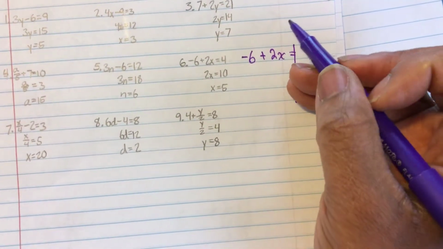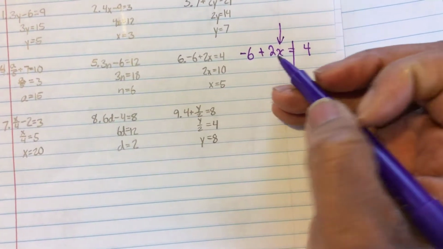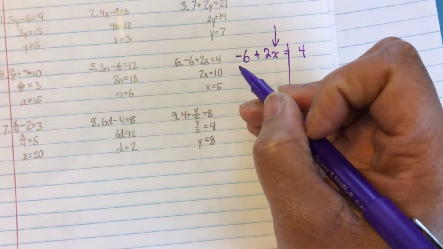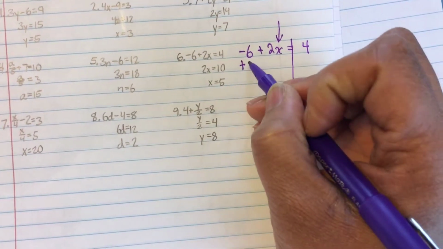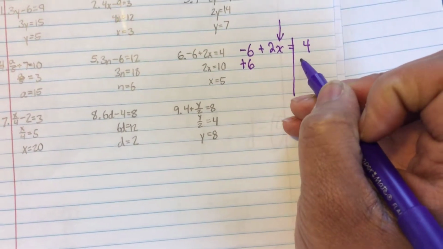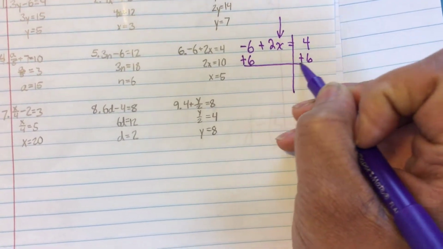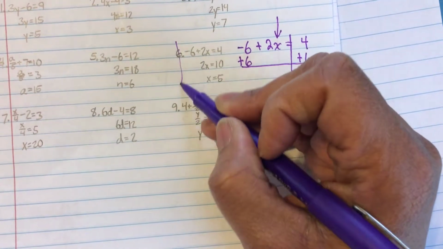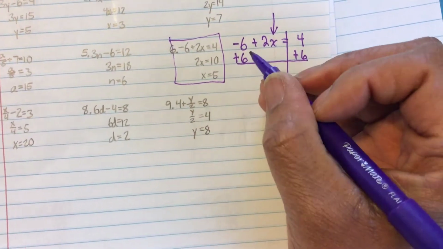We're going to isolate the variable. The variable is over here. So we've got to undo the constant. The constant is negative 6. The inverse of negative 6 is positive 6. I must see that. If you look at this person's work over here, see how they're not showing that? I will count that wrong.